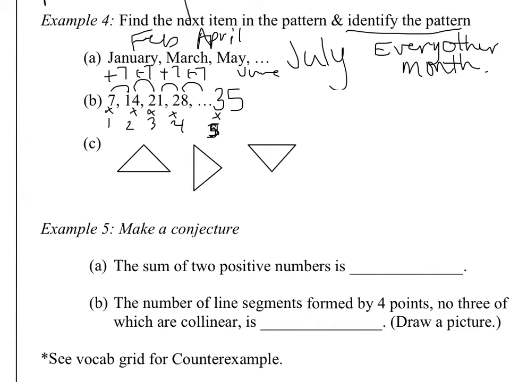So either say increasing multiples of 7, or say each term is an addition of 7 from the previous term. Either way, you'd be right. All right, y'all pause and do C.